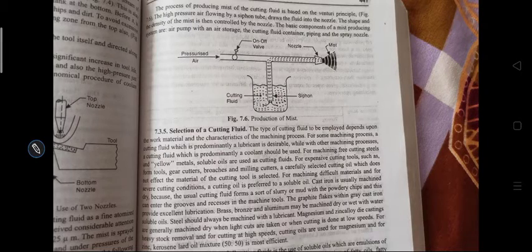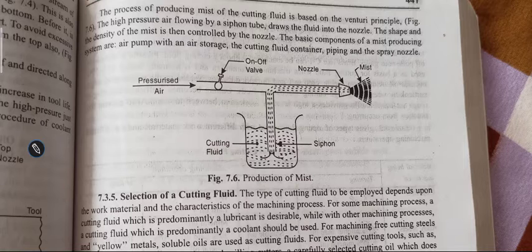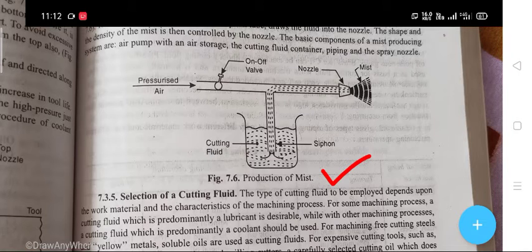So this is the diagram for production of mist. The process of producing mist of the cutting fluid is based on the Venturi principle. This diagram shows pressurized air, on-off valve, nozzle, and mist. There are cutting fluids inside and there is a siphon. This is the production of mist.